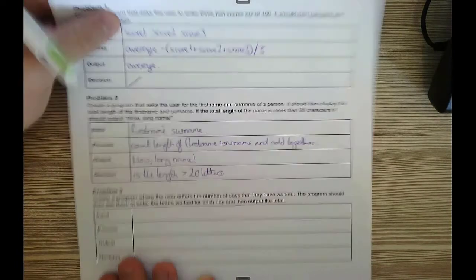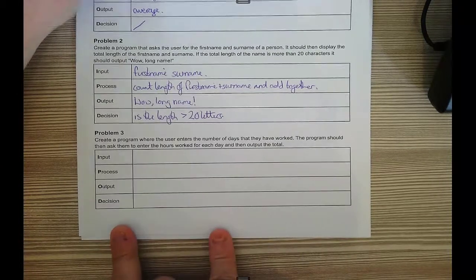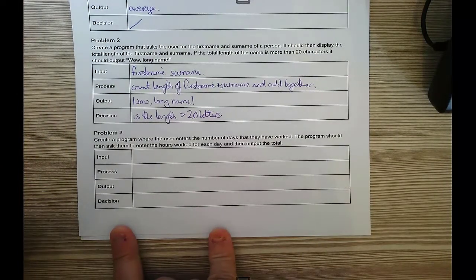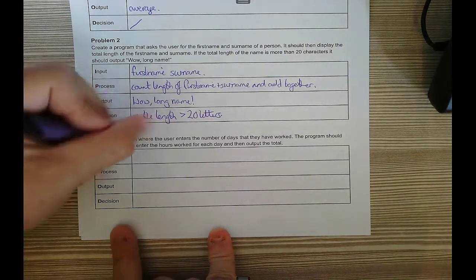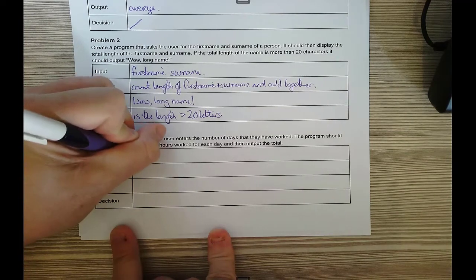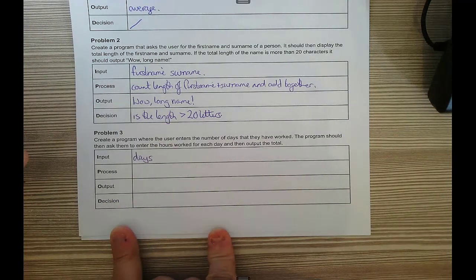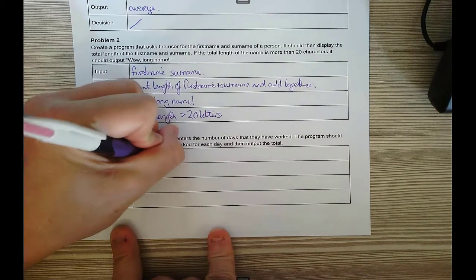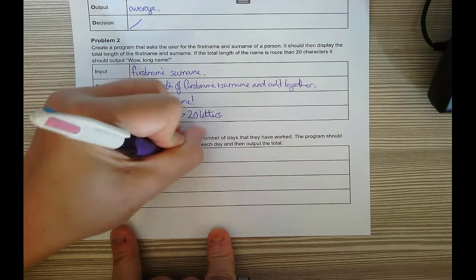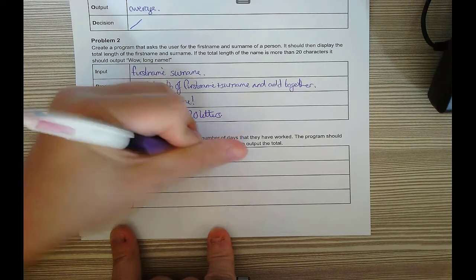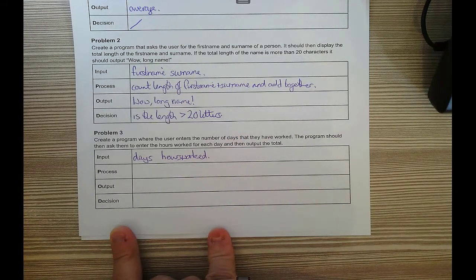Right, last but not least then, problem number 3. Create a program where the user enters the number of days they've worked. Okay, so straight away we've got an input. I'm going to call it days. The program should then ask them to enter the number of hours worked for each day. So hours worked is an input. And then output the total.